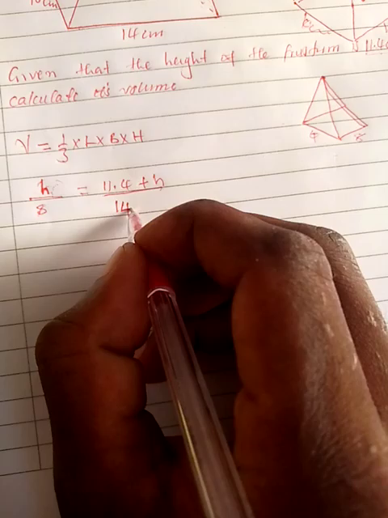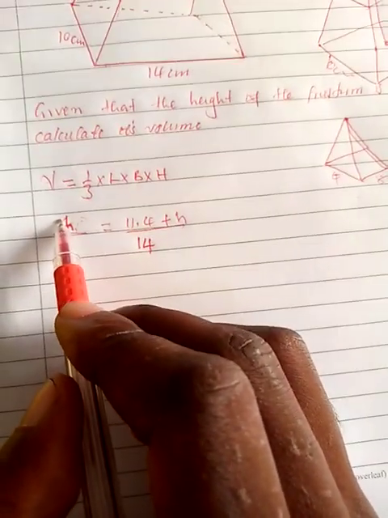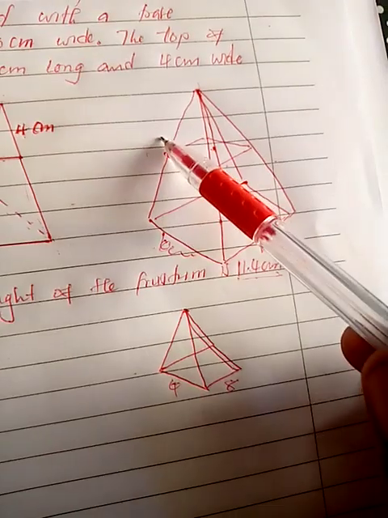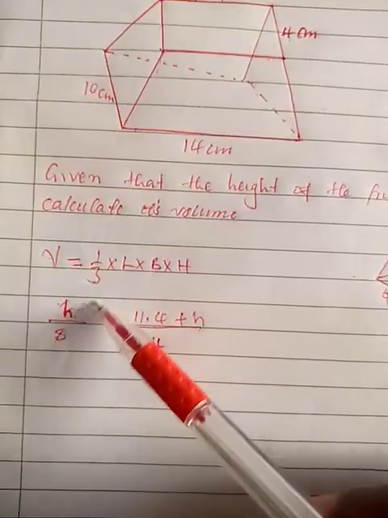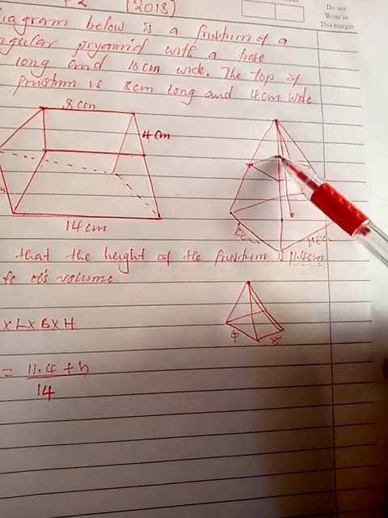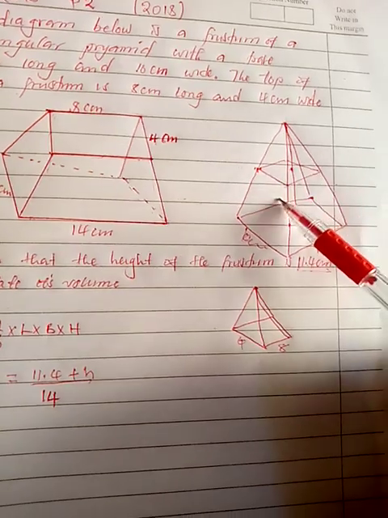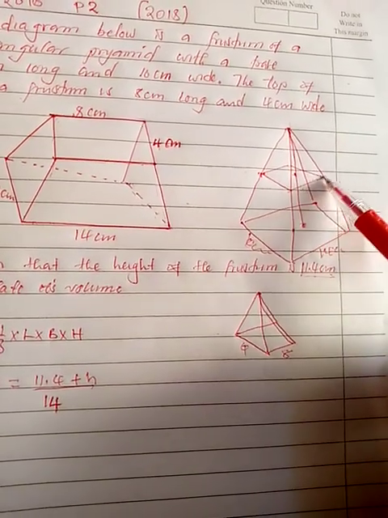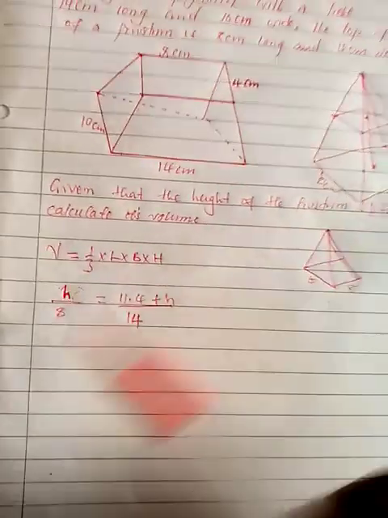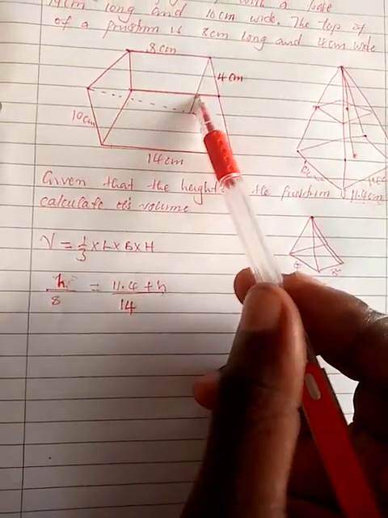I like using this one here. This h here represents the height of the smaller pyramid. The part which has been cut, it was something like this, then they had to cut it. Now this h here is the part from this point up to this point here. So that is the h over the long side of the cut part, which in this case is 8, that one here from this diagram.